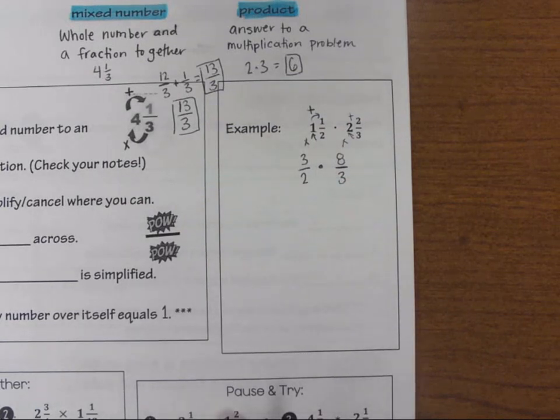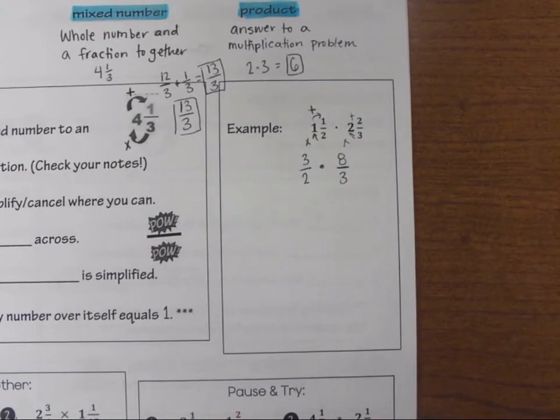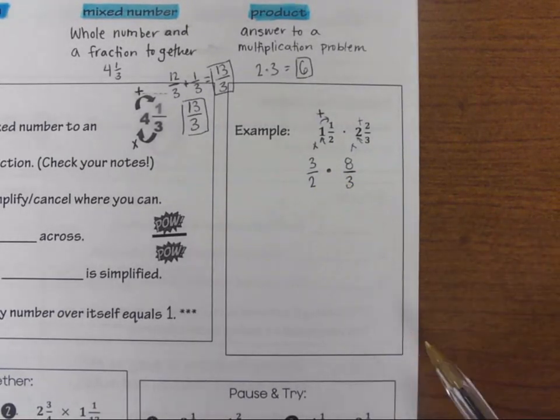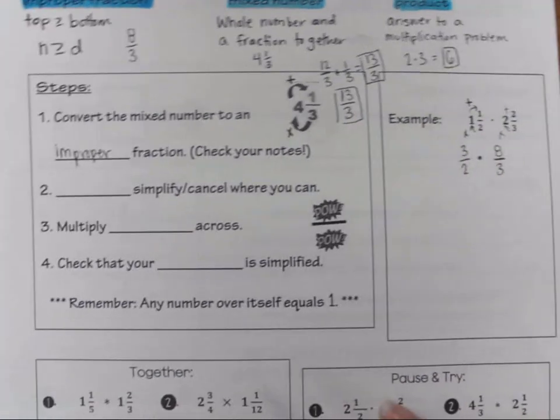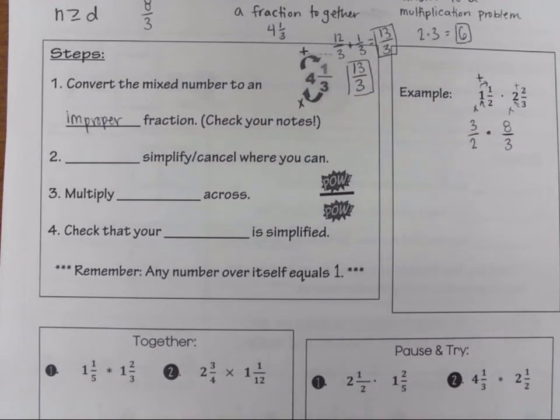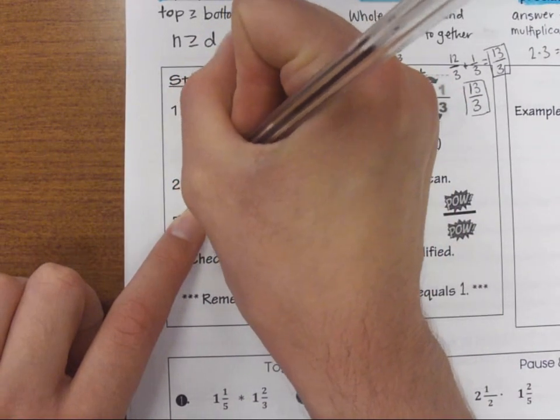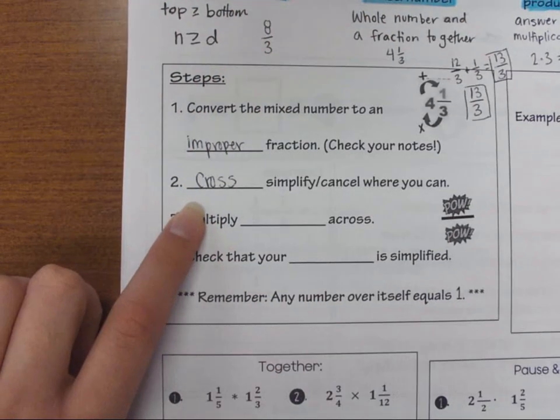Hopefully you've seen this before. If not, hopefully you'll get some good practice with it in this video. If you have questions on this, make sure you ask me because I'm happy to go over it with you. Okay, so that was the first step, is we've got to convert it into an improper fraction. From here, it's the same as multiplying fractions, just like we did before. So this next one right here is to cross simplify, like we just saw.